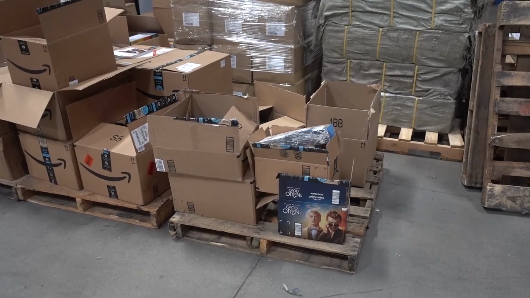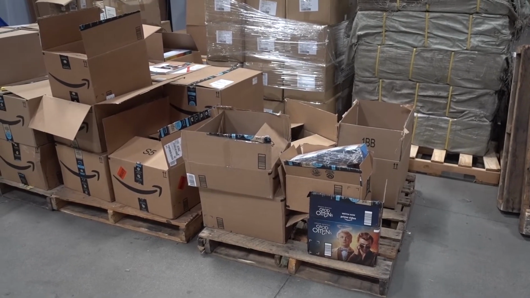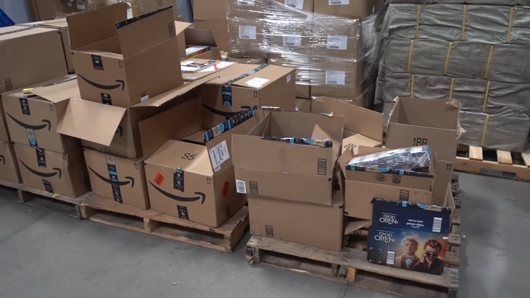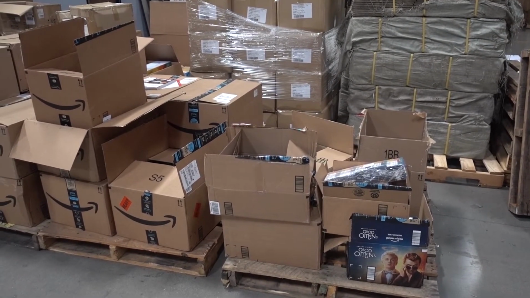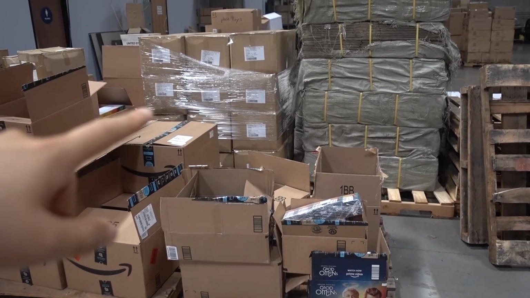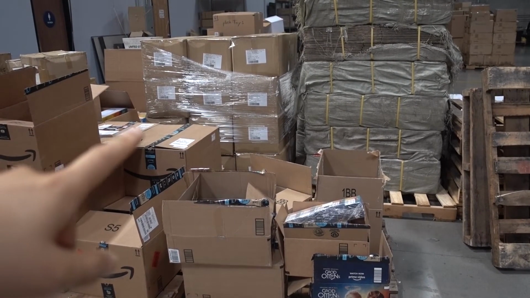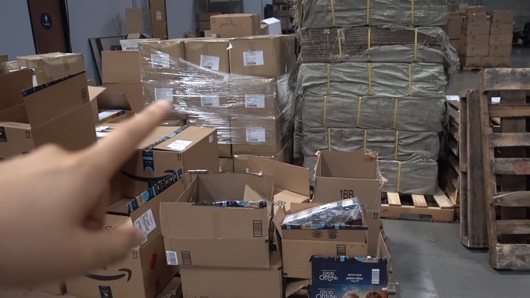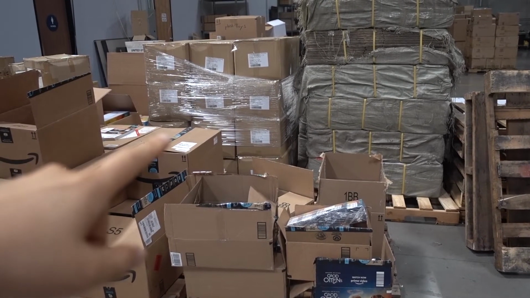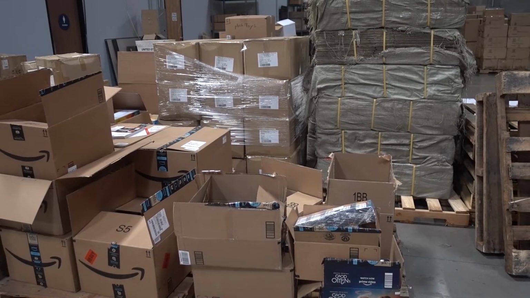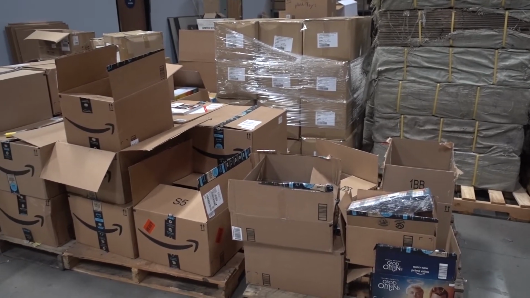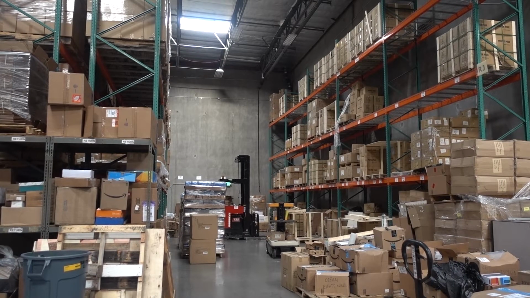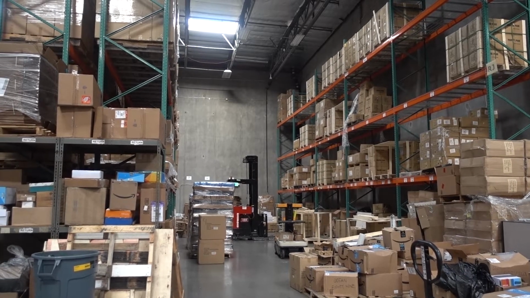We also have other Amazon removal orders over here. As you can see, they come in different boxes, and that's pretty much the way they come to us, right? We also have shipments that come in from China that we need to work on, and customers also send us extra cartons so we can repack everything for them. So we not only do Amazon removal, we do a lot of things. This part of the warehouse we dedicate to Amazon removal. As you can see, there's a lot of product.